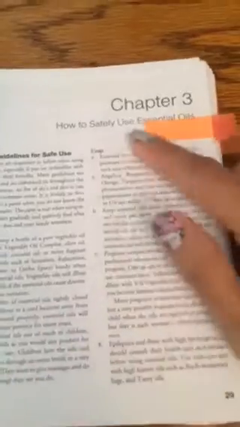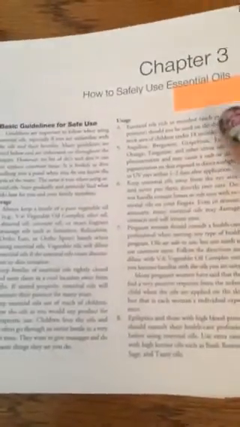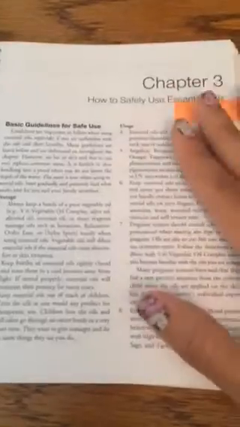Chapter 3, essential oil safety. This is very important to those that are expecting, anybody with allergies, anybody that's epileptic. I always point out this chapter. Also on the back of this page is the generally regarded as safe oils. These are FDA regulated or labeled safe to ingest, and they're all right here.